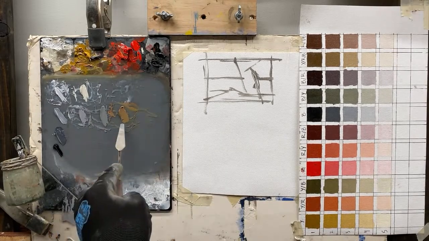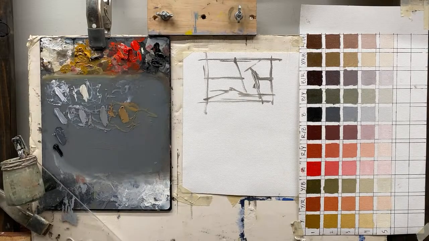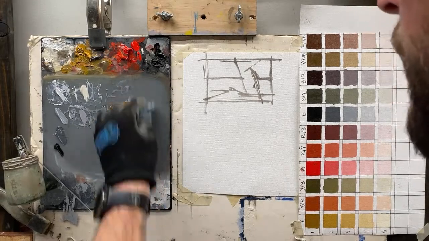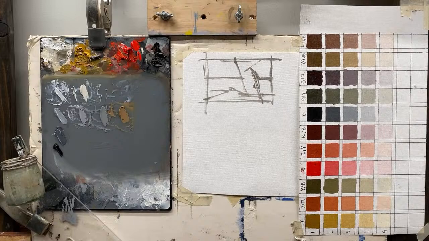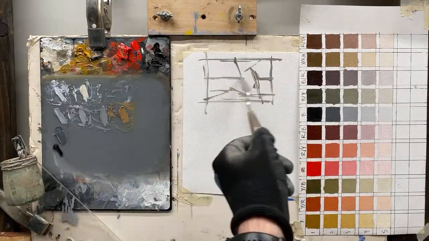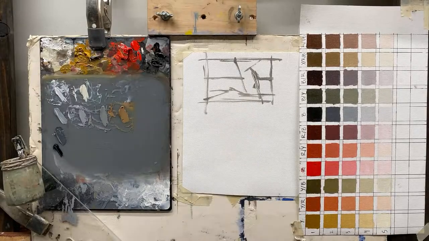Once your colors get more and more chromatic, it becomes really tricky to see the appropriate value of those. But yeah, I'm thinking probably about there. And now that I'm mixing that, I'm seeing that in the figures too. There's a couple spots where we can use that again.